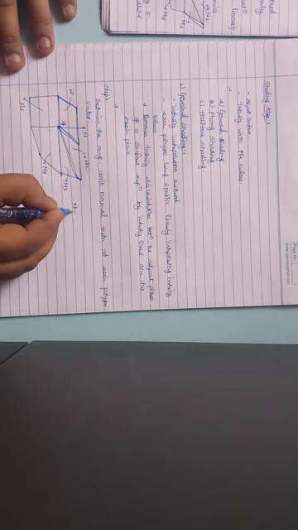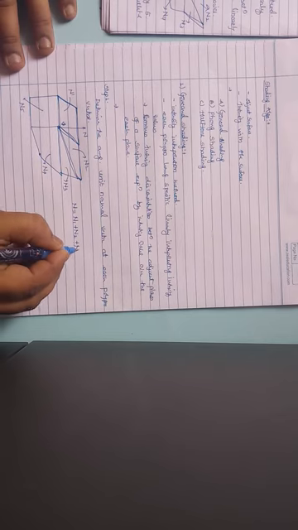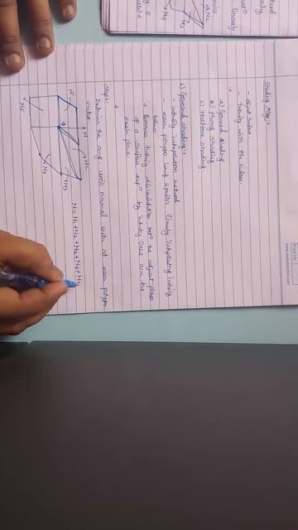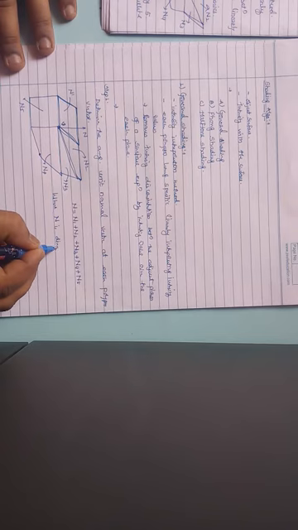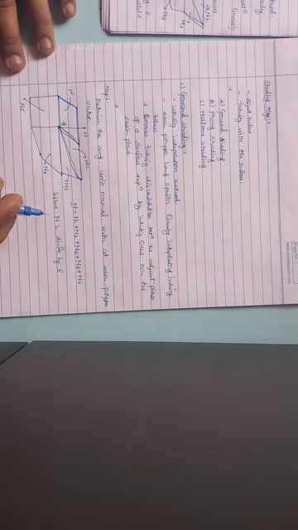The normal vector at point V is N equals N1 plus N2 plus N3 plus N4 plus N5, divided by 5, because we are finding the average value of N.